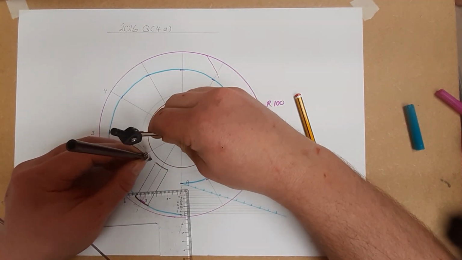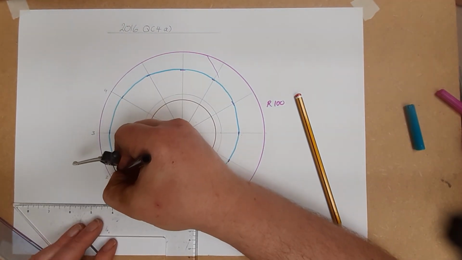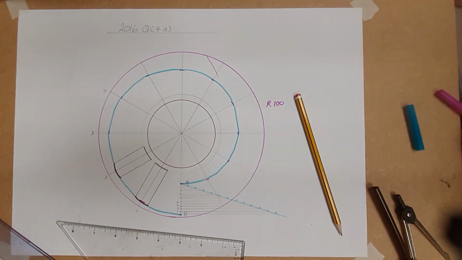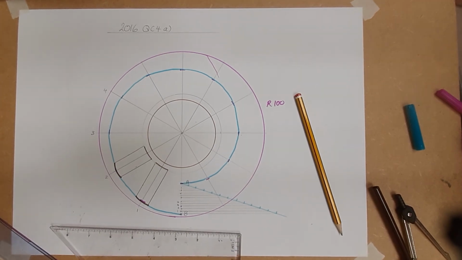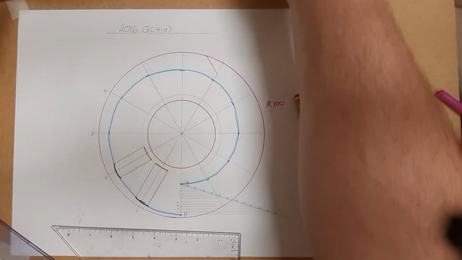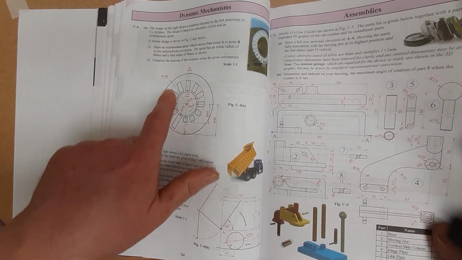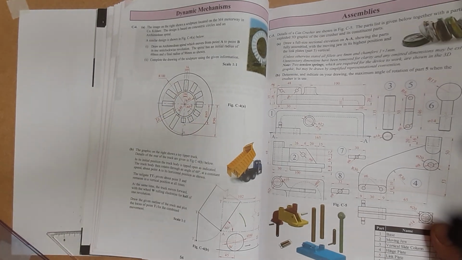This much is heavy here, and this is heavy here. Okay, so I don't think there's any need for me to record any longer on this. I'm just going to keep repeating that until I get right around to A, just like what's shown here in the question, getting the rest of these all the way around right to the finish.